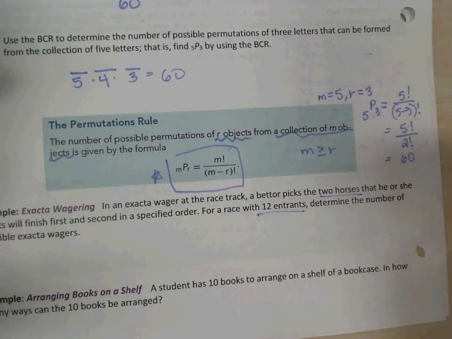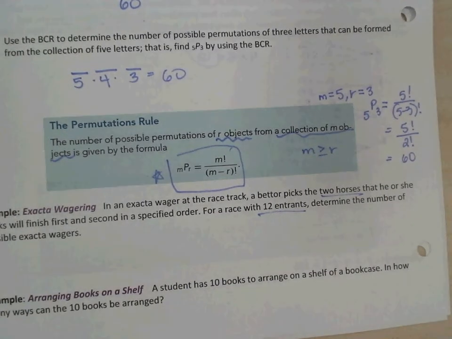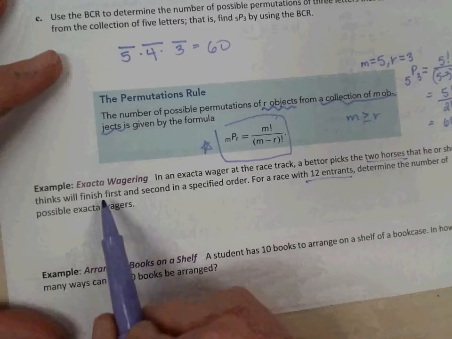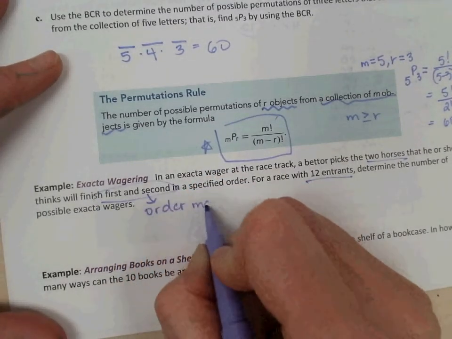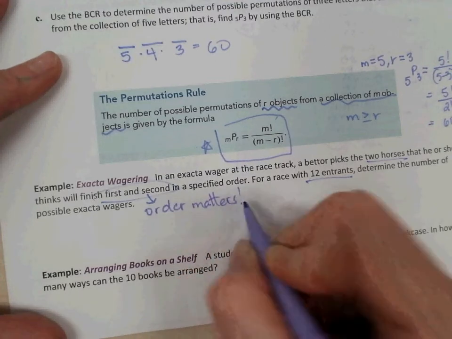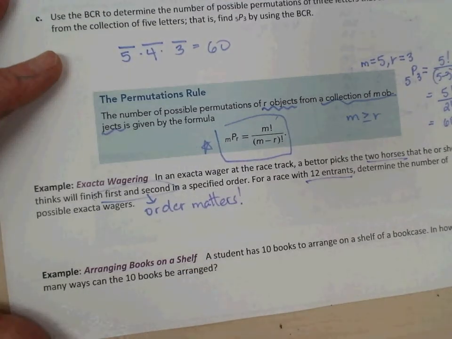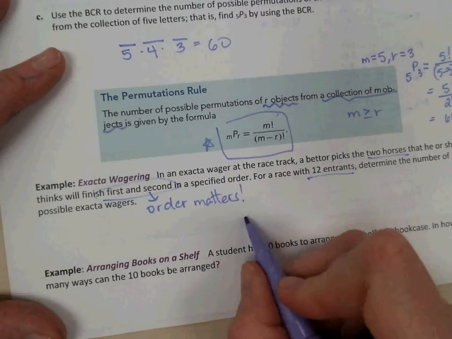So, order matters. Did you get that? If you're talking about first place, second place, it matters, right? Different prize money. So first and second is your hint that order matters, and you're going to have to figure out within each question if order matters or not.